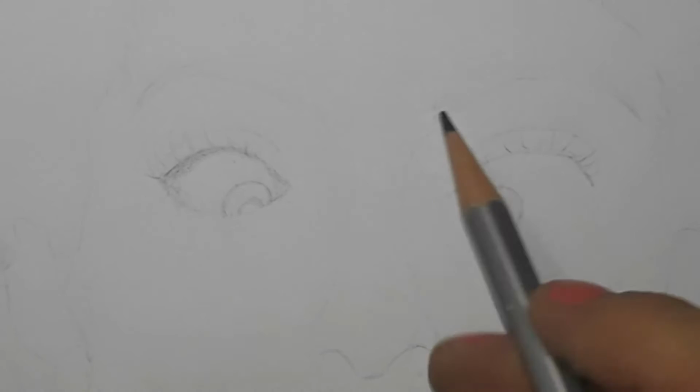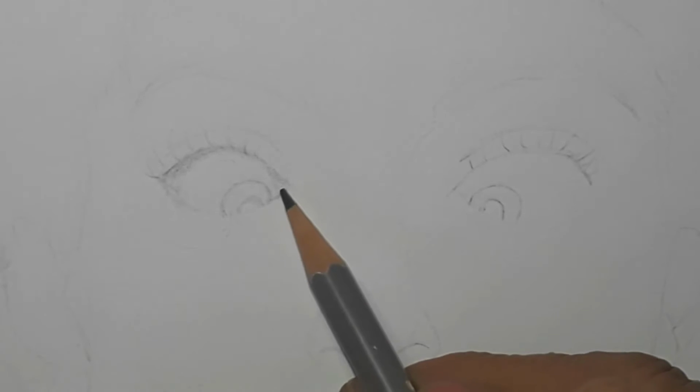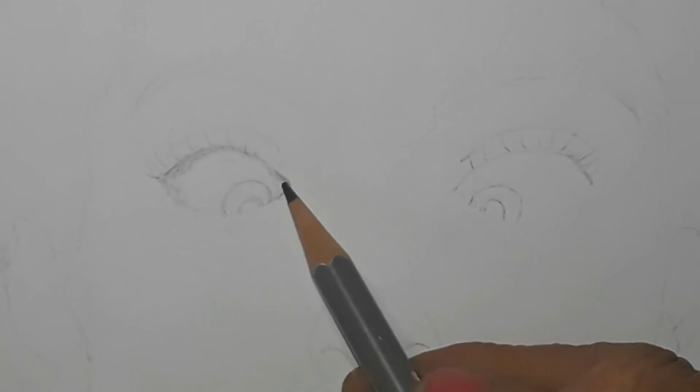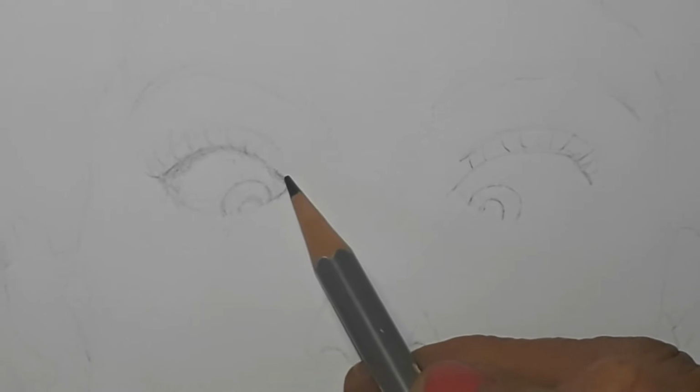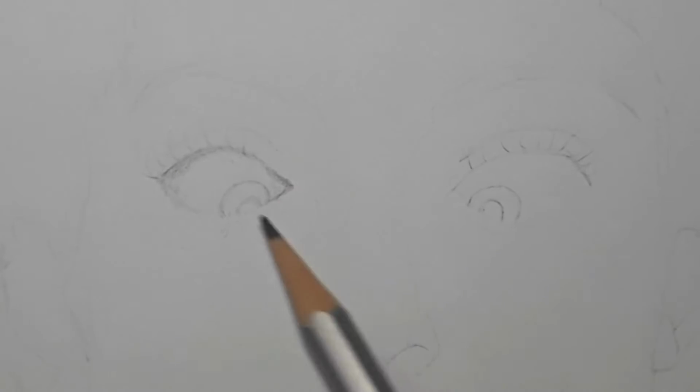The next thing to remember about the lower eyelid is that you can actually see the thickness of the skin, so we're going to add a little bit of definition there, and a little more definition by the inner corner, like that, and the outer corner.